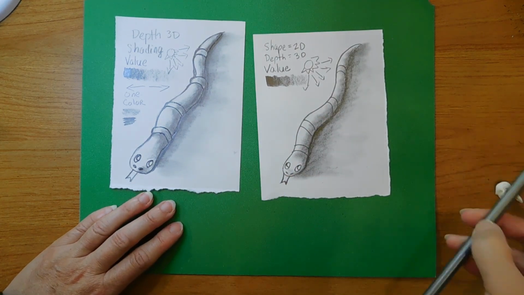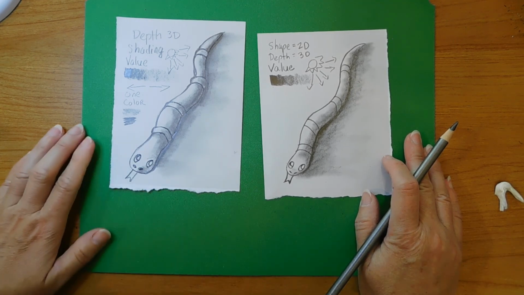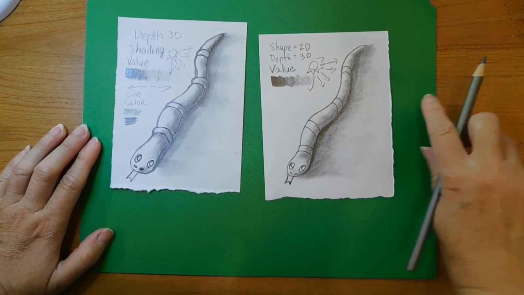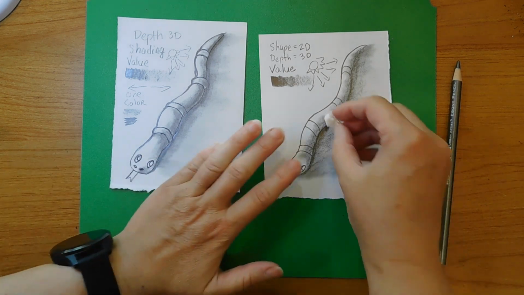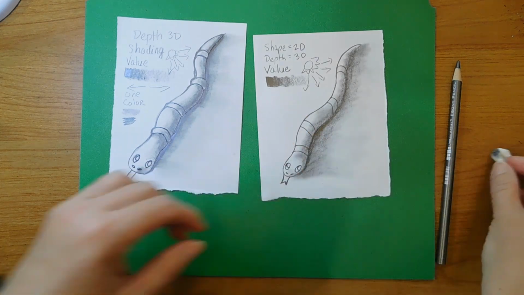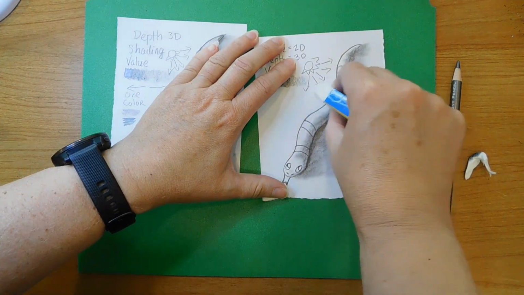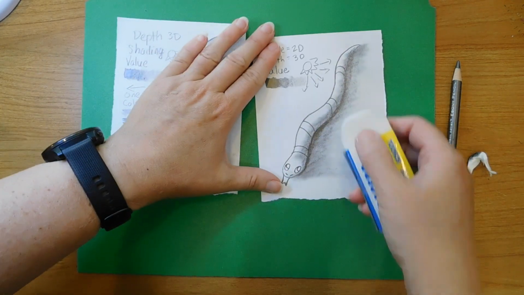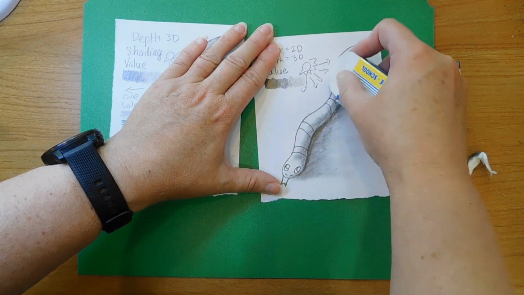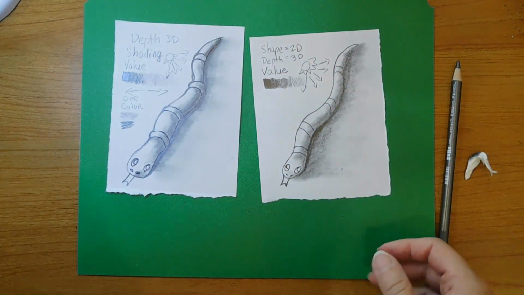Okay, so as I'm looking at my snake, I can make some additional choices here. If I had shaded in or blended in the graphite right here, I could take an eraser and erase that away. And now it's highlighted again. So I can go back and I can clean some of that up and give it a nice highlight where the light is hitting it.